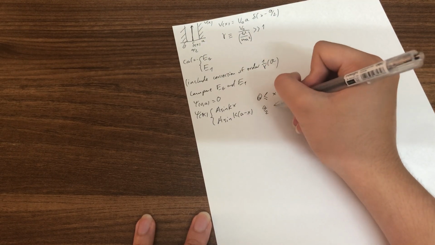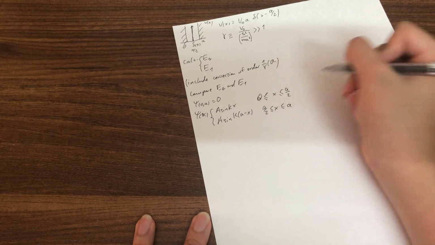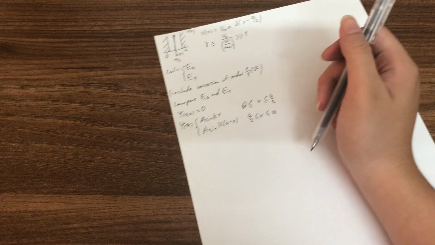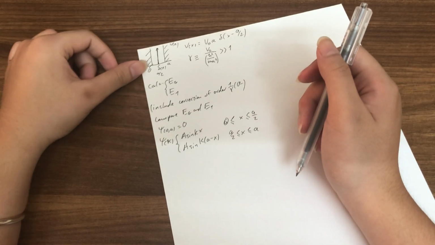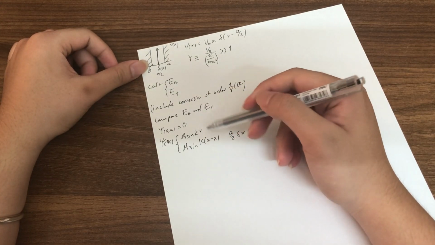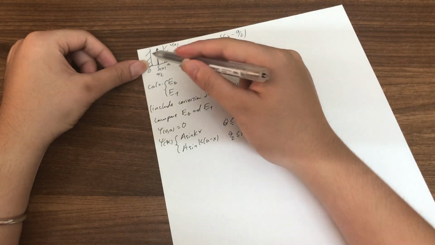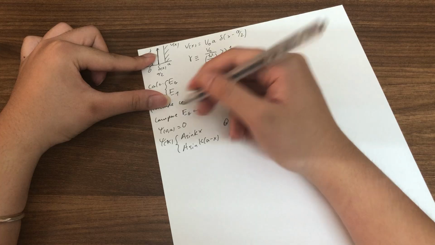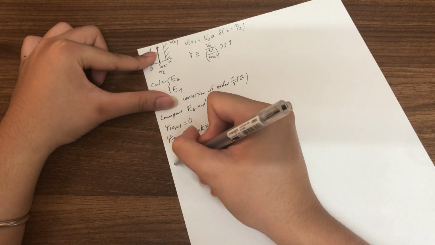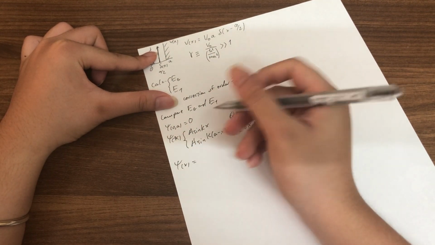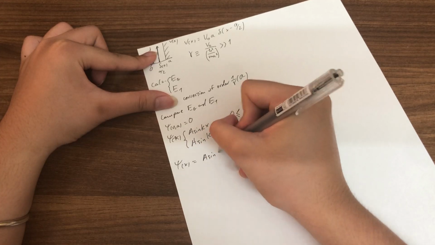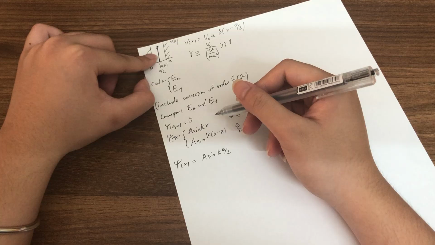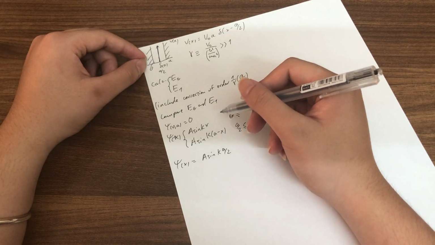Next one is the second half of the well. Right. Okay, so first of all, you can easily spot that it doesn't matter which side you take. What you're gonna get is that your psi of x is gonna equal A sine ka over 2. This is for every region inside the well.